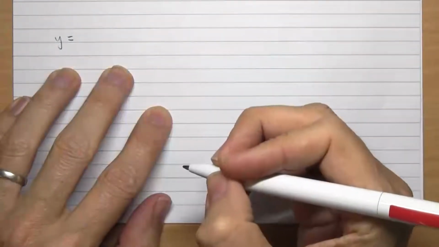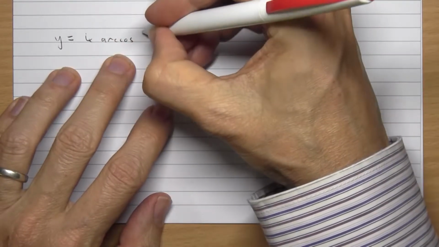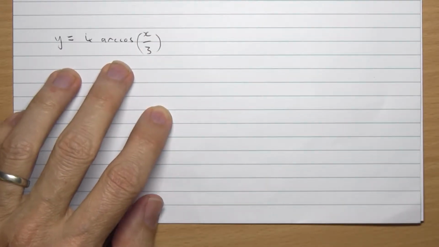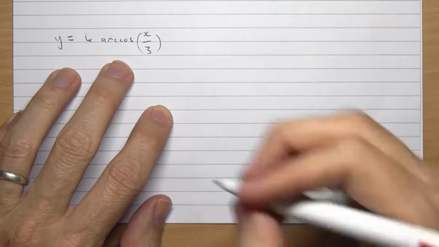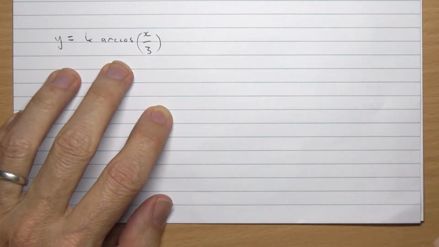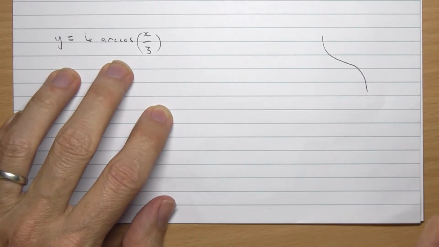Now, sketching a graph of inverse trig is really just an exercise in transformation of the graph. Let me show you. Y equals 4 arc cos of x on 3. Well, the shape of my graph is always, for an arc cos, going to look like this, okay?